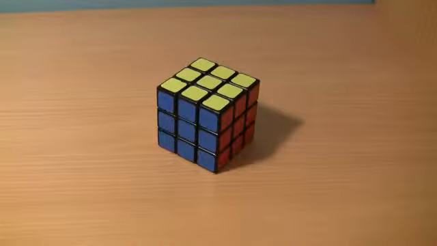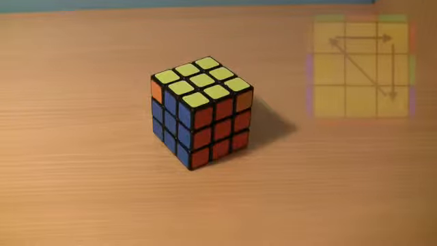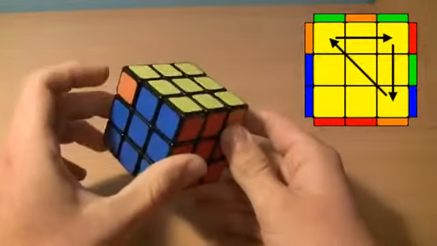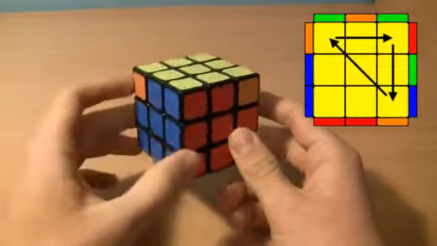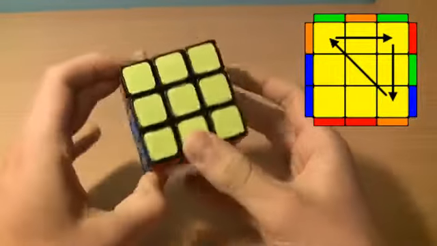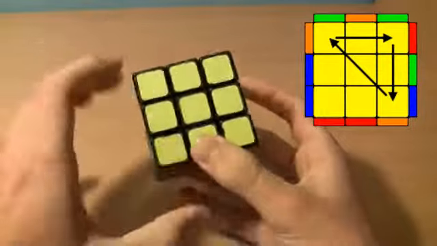These next 3 PLLs I'll be talking about deal with the corners only. This is the A-perm. It is also sometimes called the 3-corner cycle, and there is a clockwise one and its inverse, the counterclockwise one. So this is the A-perm, and it swaps these 3 corners clockwise.